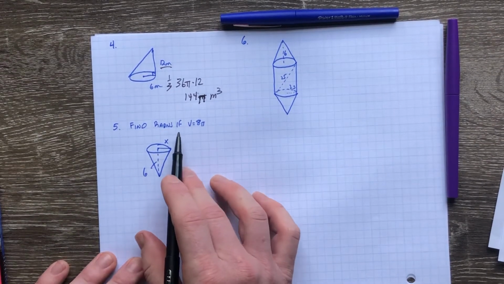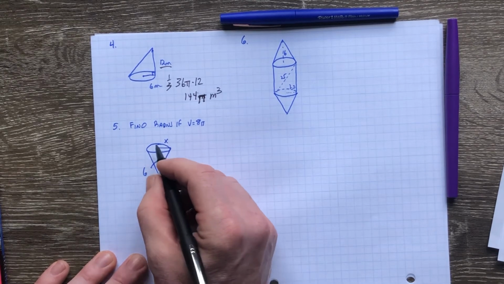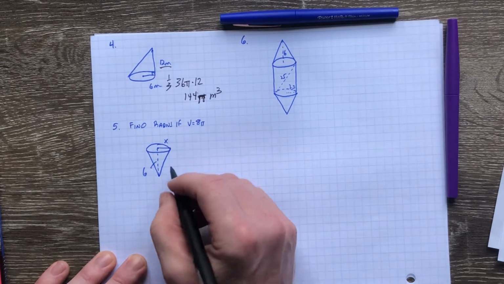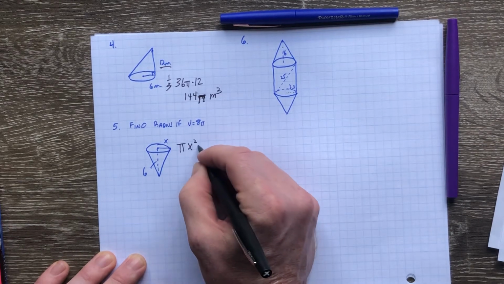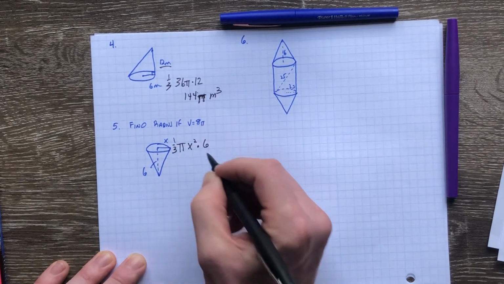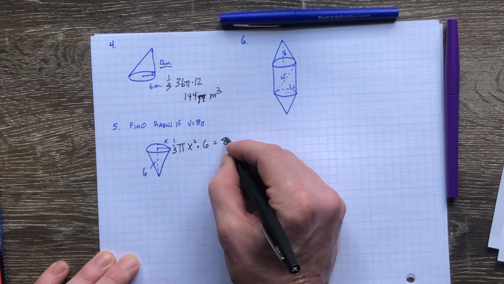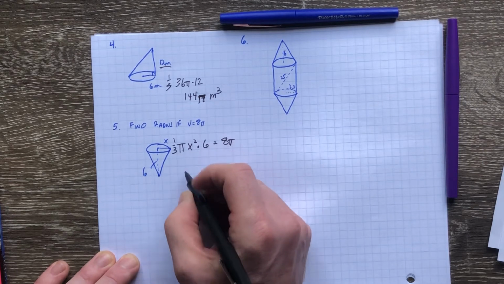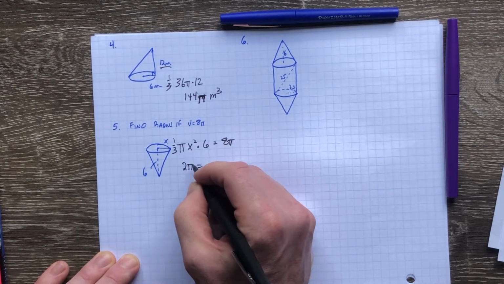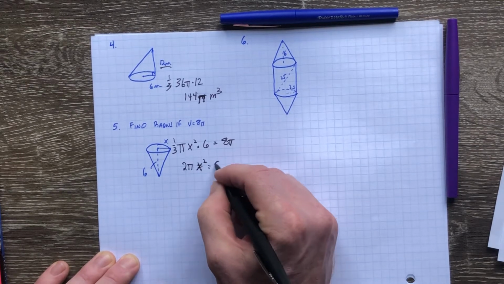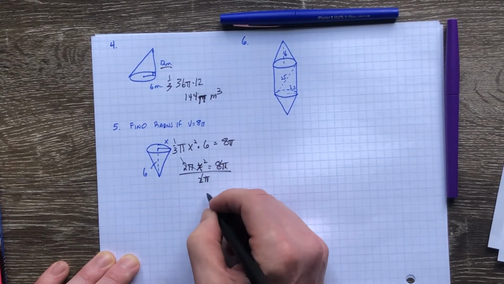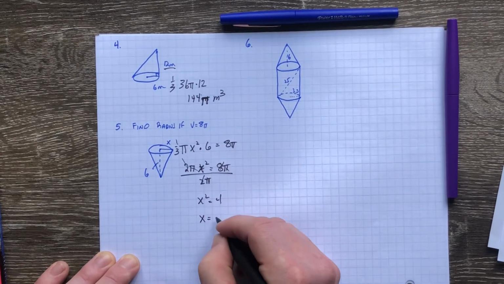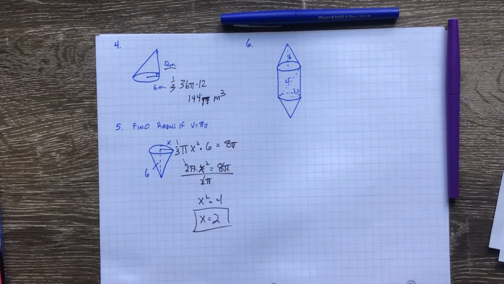This one, a little different. We're going to try to find the radius if we know that the volume is 8 pi. So in order to do this, we'll call x, you can call it the radius, you can call it x. So it's going to be pi r squared. So we got pi times x squared times 6 divided by 3 equals 8 pi. I can clean this up a little bit. So 6 divided by 3 is going to be 2 pi x squared equals 8 pi. So if I divide both sides by 2 pi, I get 4. So I got x squared before, so I get x equals plus or minus 2. But we can't have a negative number as a radius, so x is just going to be positive 2.